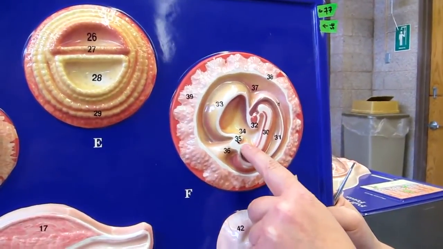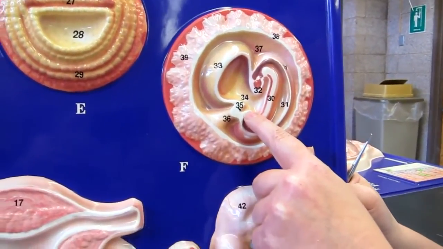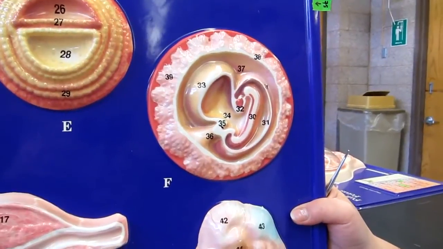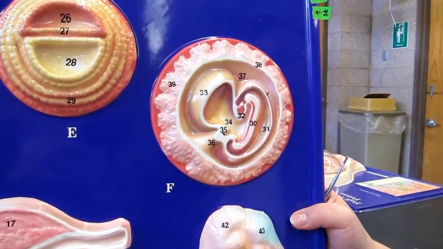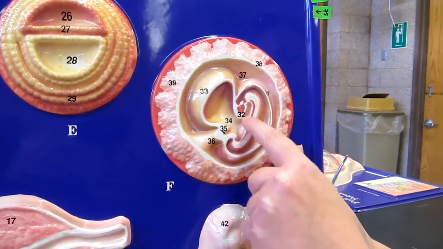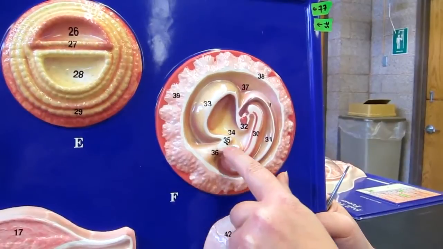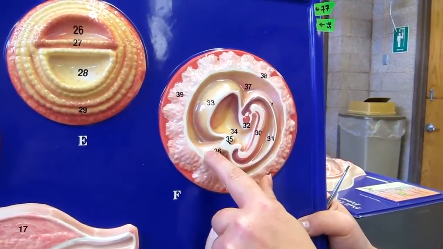The little thing that you see here, indicated by the 35 and the arrow, is the allantois. The allantois is the extra embryonic membrane that will form part of the urinary bladder. That makes sense, we're at the tail end of the organism here. It also forms part of the umbilical cord, which is starting to develop right here.